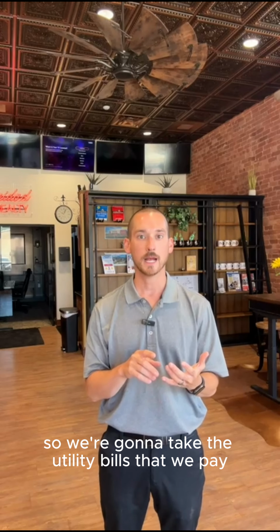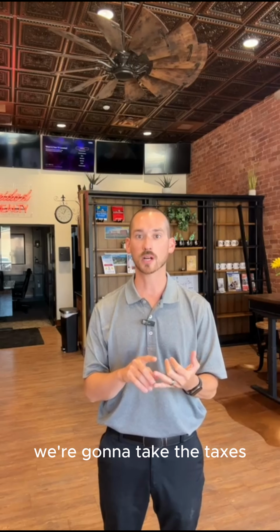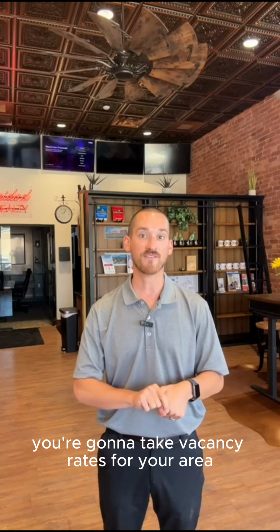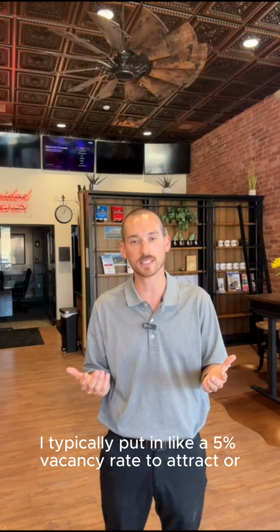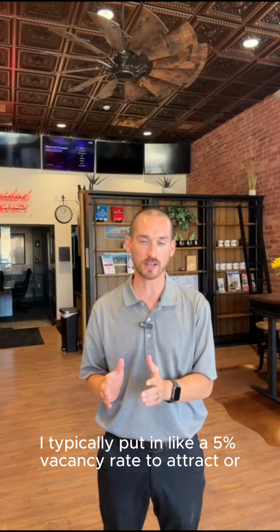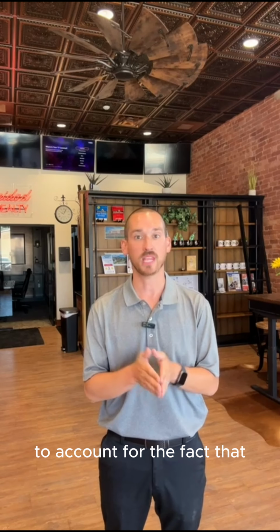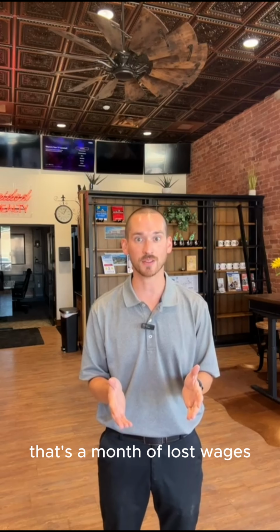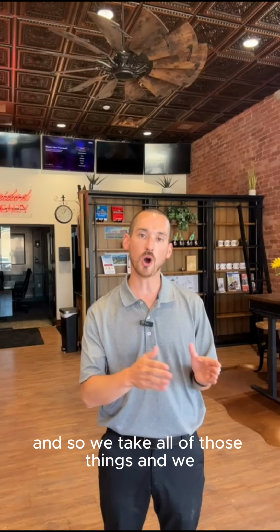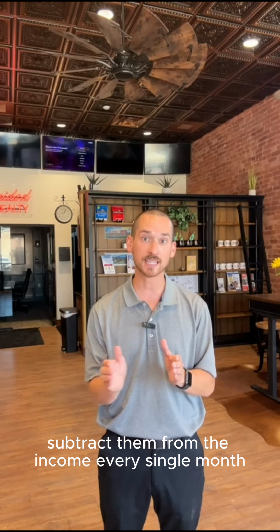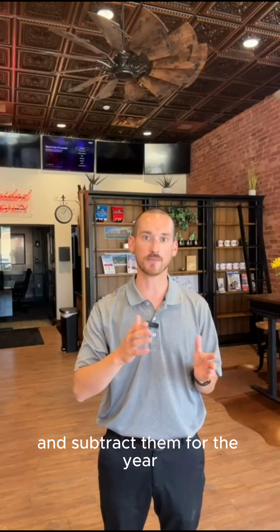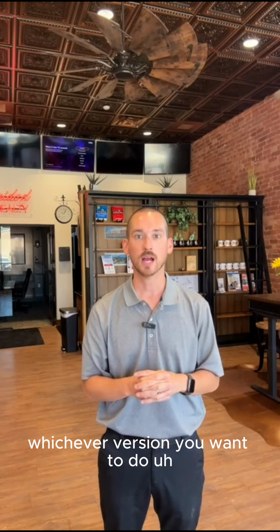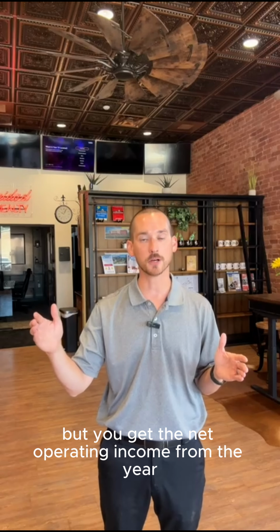So we're going to take the utility bills that we pay. We're going to take the taxes, the insurance, any management fees. You're going to take vacancy rates for your area. Like if we're in Pueblo, I typically put in like a 5% vacancy rate to account for the fact that if a unit is vacant for a month, that's a month of lost wages. And so we take all of those things and we subtract them from the income every single month, or you can take the income for the year and subtract them for the year, whichever version you want to do. You get the net operating income from the year.